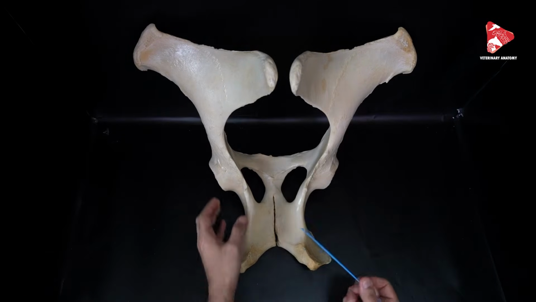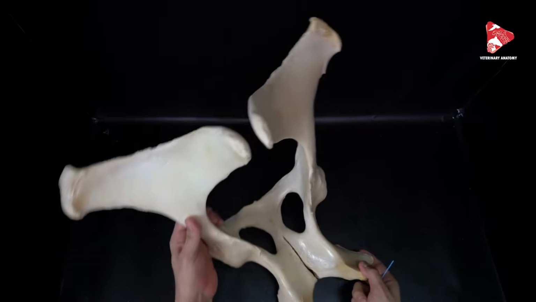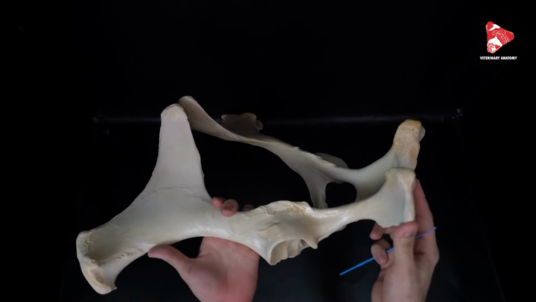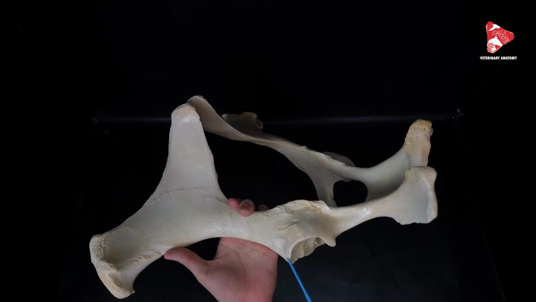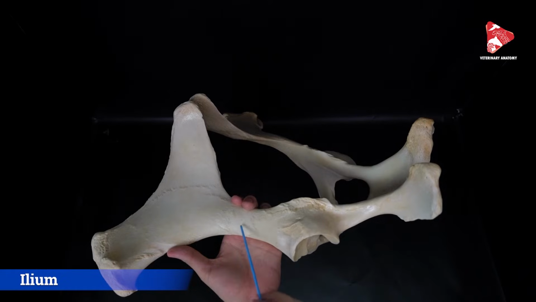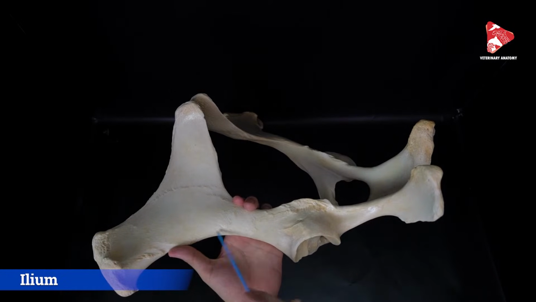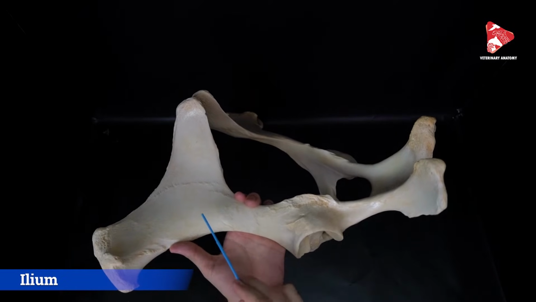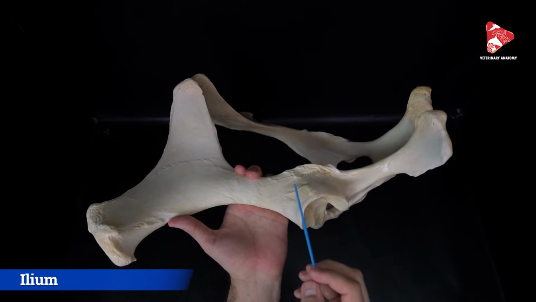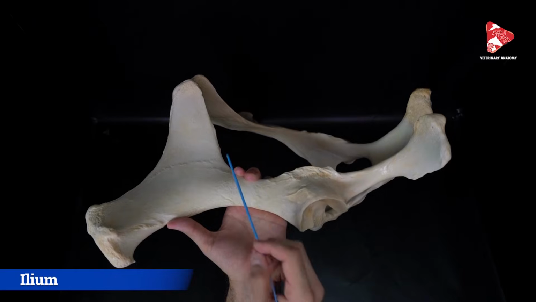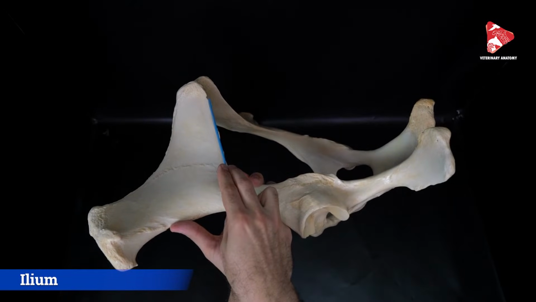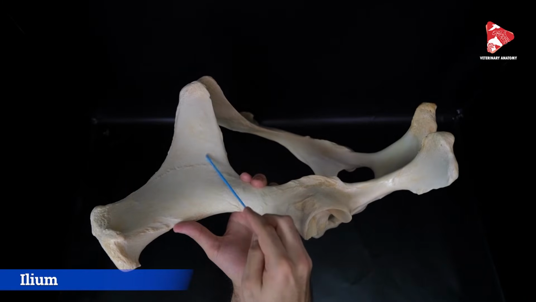And now let's move to the lateral view, where we can see these bones laterally, and let's start talking about the ilium. The ilium forms the dorsocranial part of the hip bone and extends, as you can see here, from the acetabulum to the sacrum, which normally articulates with the wing of the ilium in this area here.